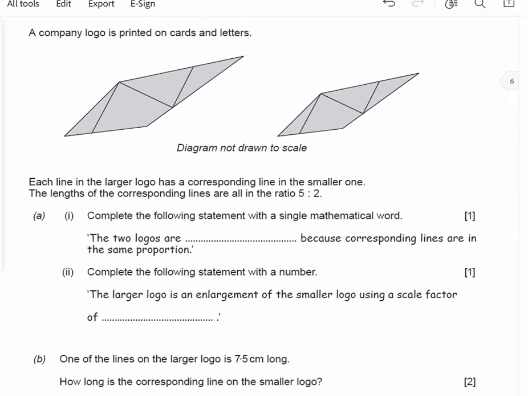Next question, we've got two shapes. A company logo is printed on cards and letters. So each line in the larger logo has a corresponding line in the smaller one. The lengths of the corresponding lines are in a ratio of 5:2. So we need to complete the missing words in two statements.